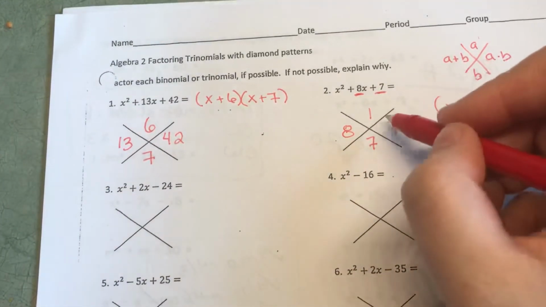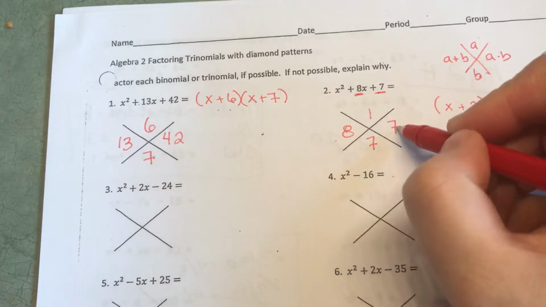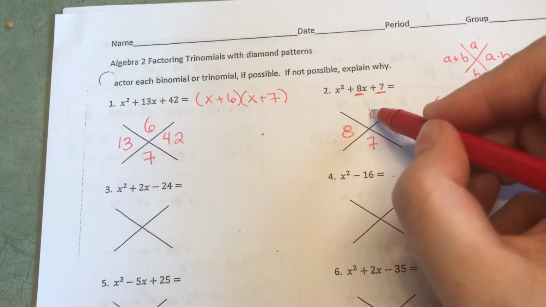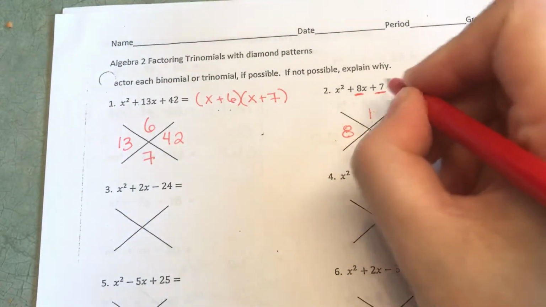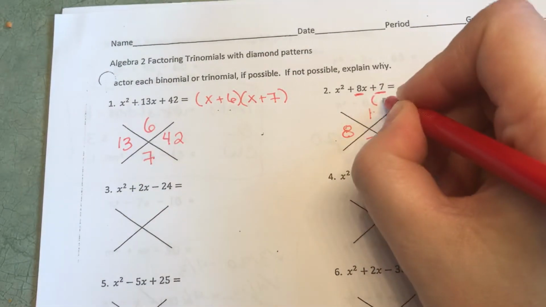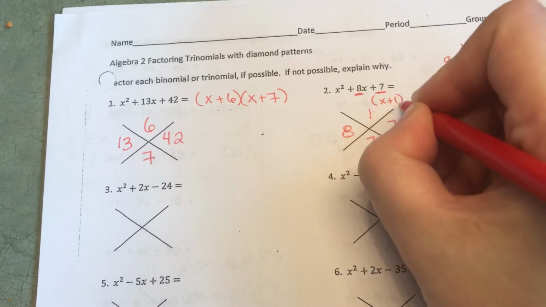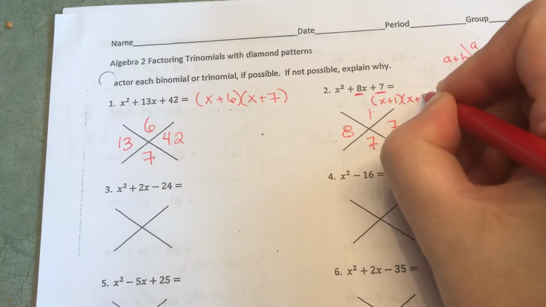Let's check and make sure it works. 1 times 7 is 7. 1 plus 7 is 8. So that works. So I can rewrite this as x plus 1 times x plus 7.